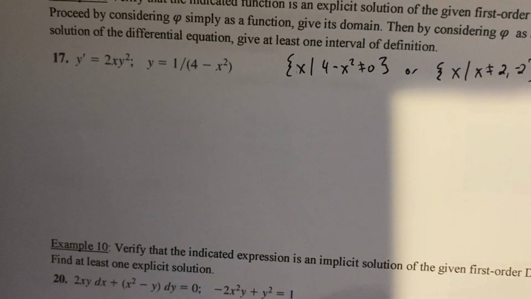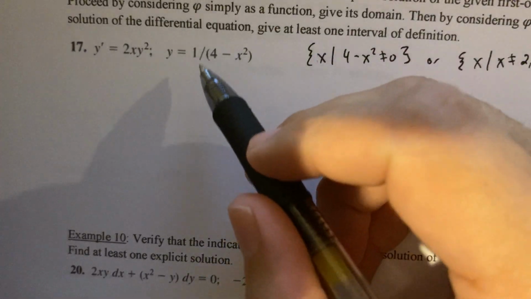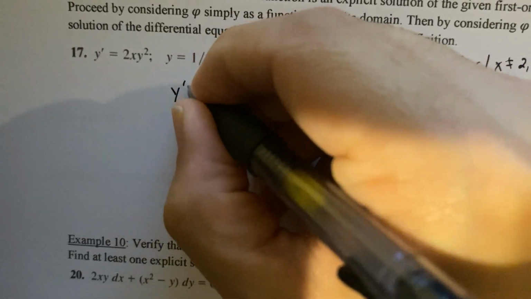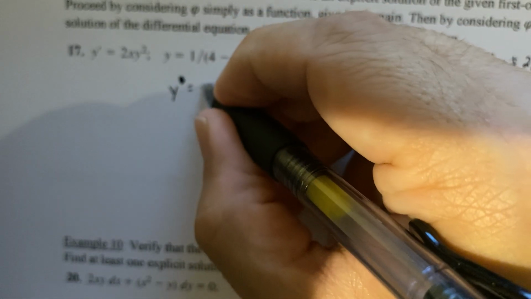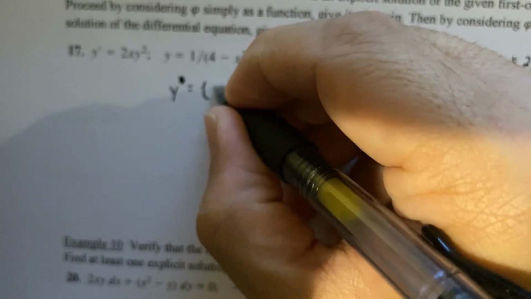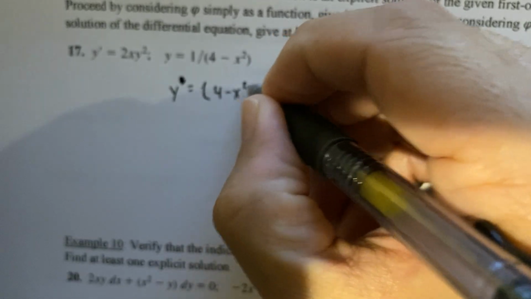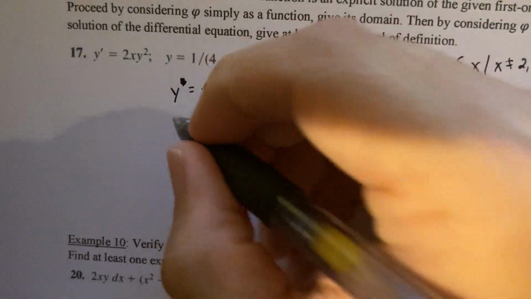All right. Now we have our function y equals 1 over 4 minus x squared. Let's see if this is a solution to our differential equation. We're going to take the derivative of y. Before I do that, let me rewrite what y is. I'm going to say y is 4 minus x squared to the negative 1 power. It's easier for my differentiation.